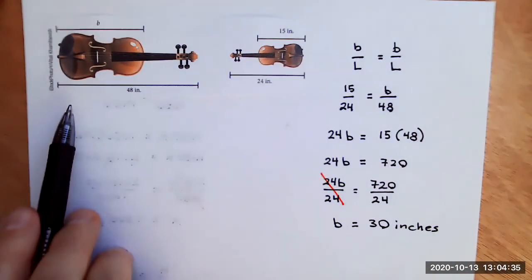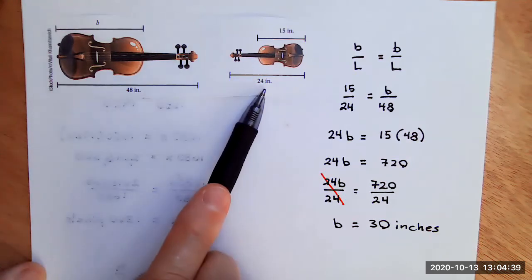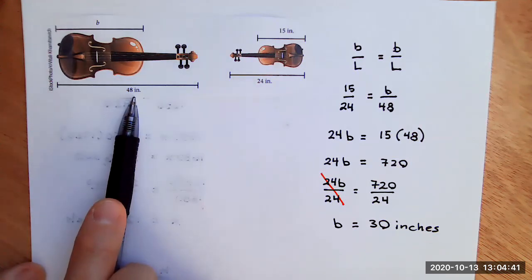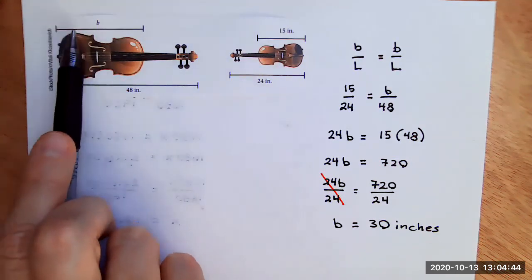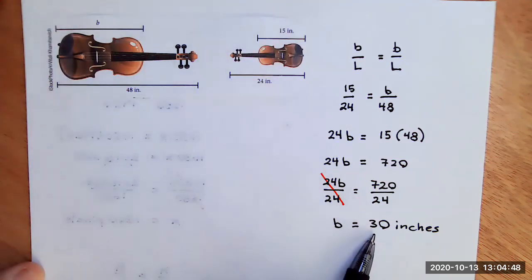And then let's look and see if it makes sense. Well, 24 times 2 is 48, so it makes sense that this side is twice 15, or 30. And there you have it.